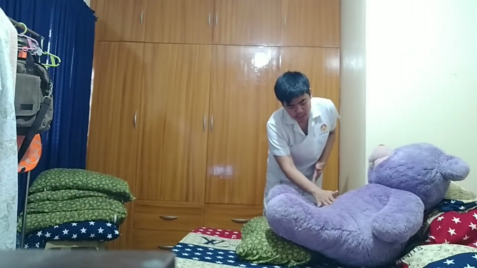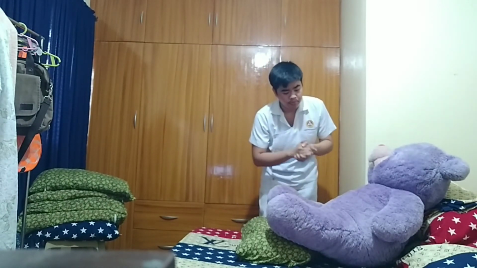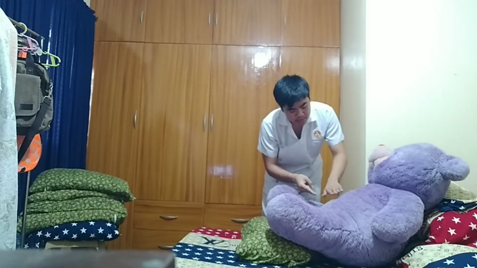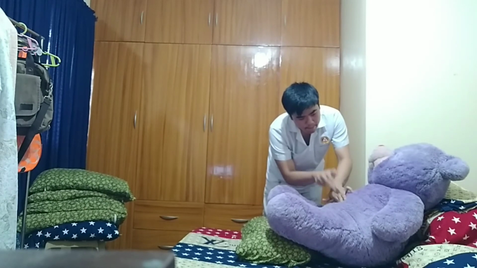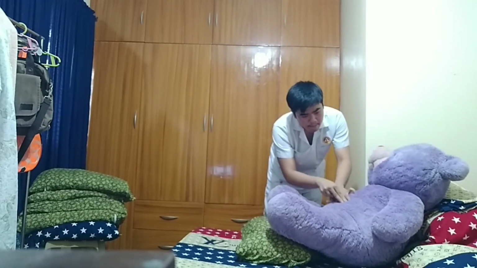So here is the symphysis pubis, and then we're going to percuss 5 cm above. So here you go. Based on the procedure that I did, I hear a tympanic sound, which means it is a normal sound.